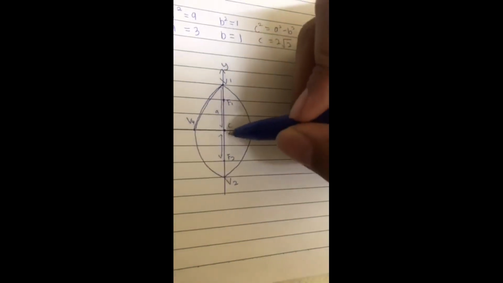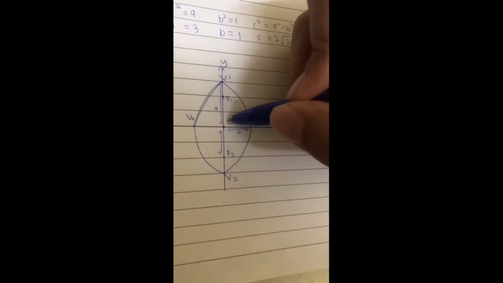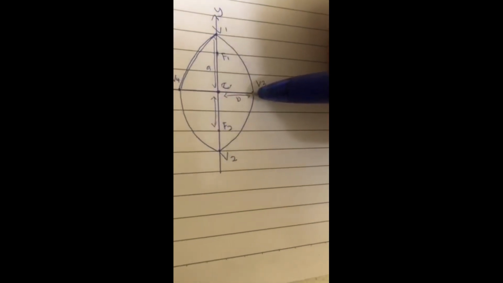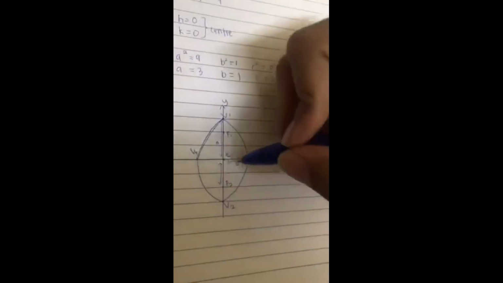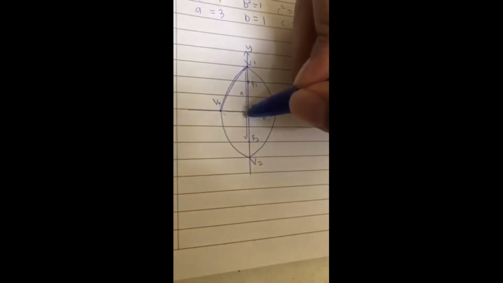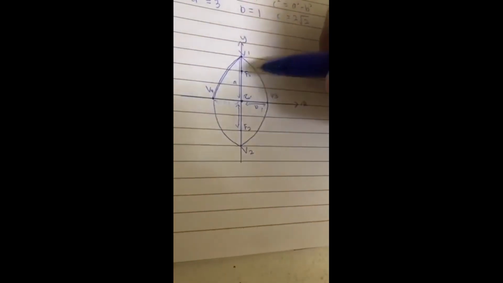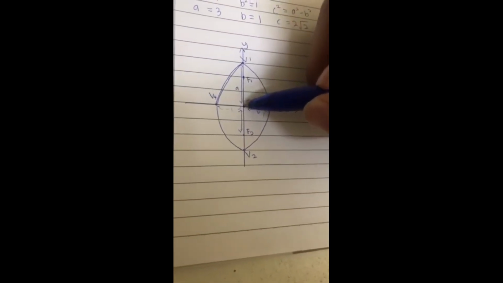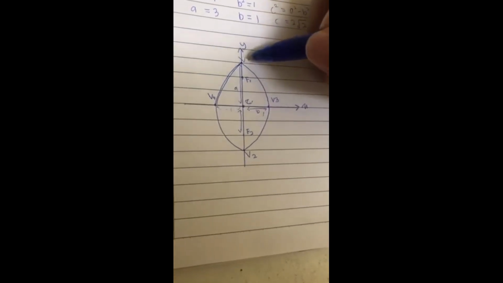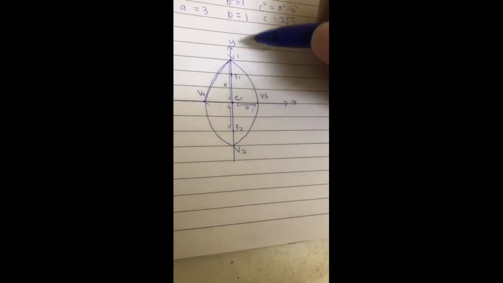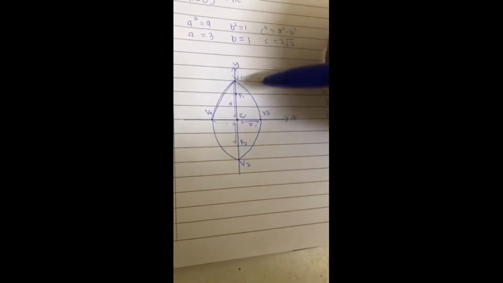From the center C to this is B. B equal to 1 from what we got before. This is 1, so of course there will be negative 1. From center to V1, we use A, also from the equation we got before, and V2 also equal to A.